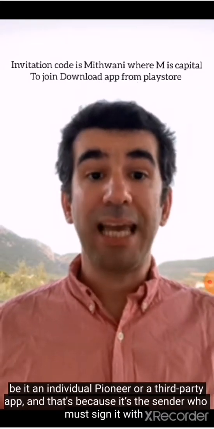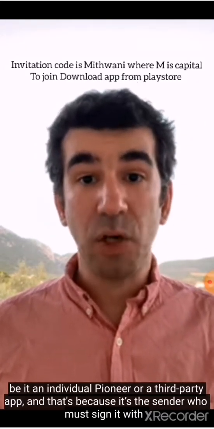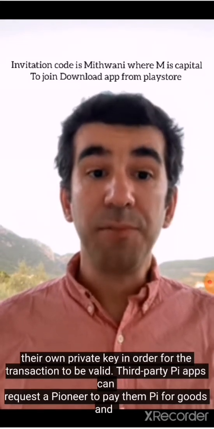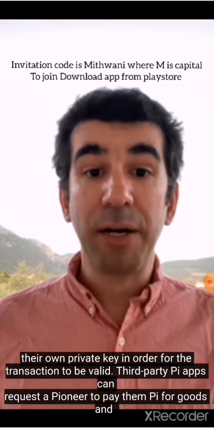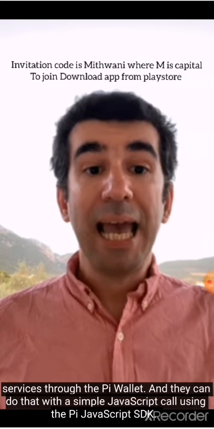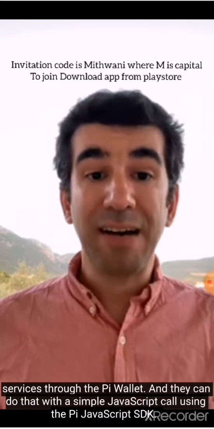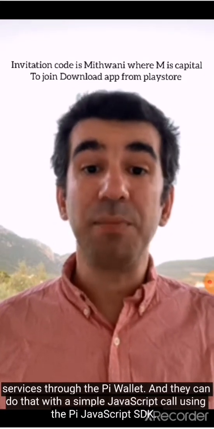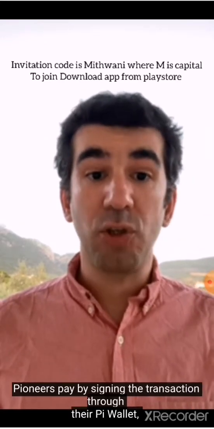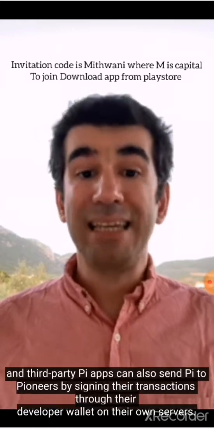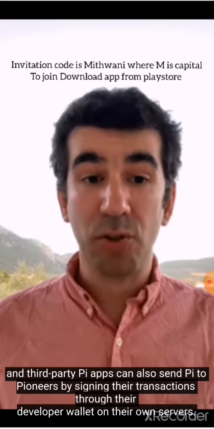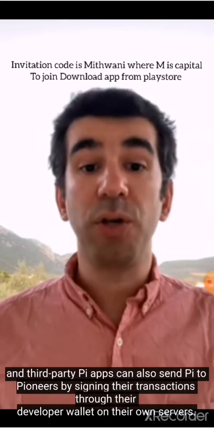That's because it's the sender who must sign it with their own private key in order for the transaction to be valid. Third-party apps can request the pioneer to pay them Pi for goods and services through the Pi wallet, and they can do that with a simple JavaScript call using the Pi JavaScript SDK. Pioneers pay by signing the transaction through their Pi wallet, and third-party apps can also send Pi to pioneers by signing the transactions through their developer wallet on their own servers.